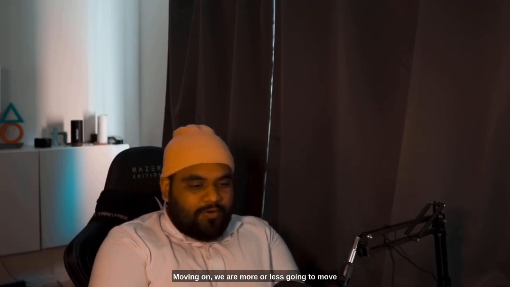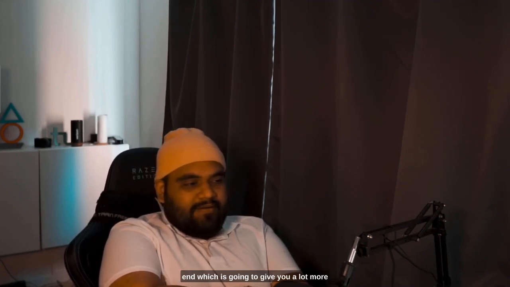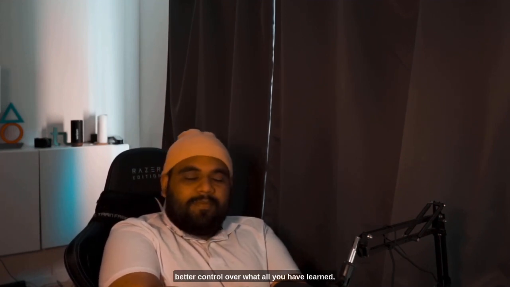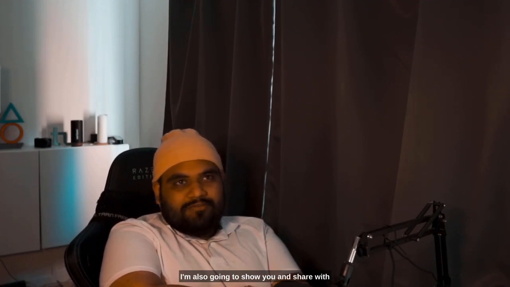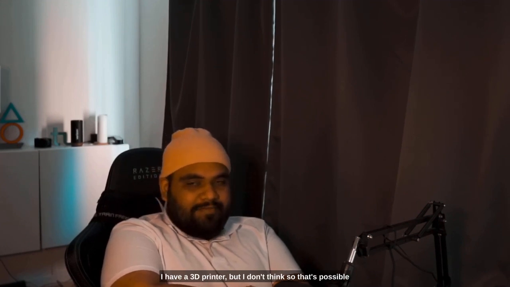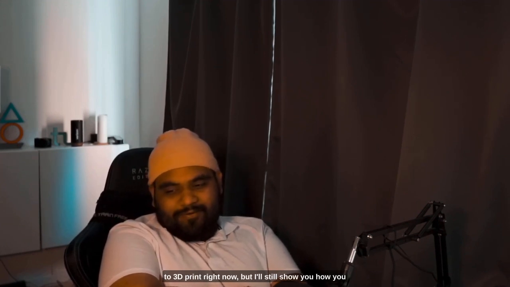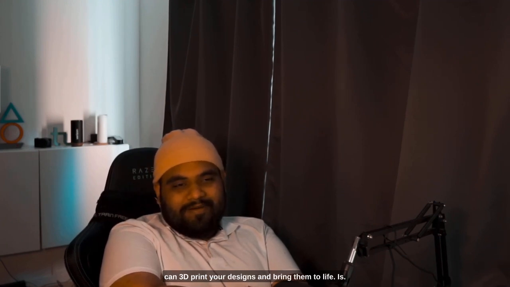Moving on, we are going to move towards building a robot and having a task at the end, which is going to give you a lot better control over what you have learned. I'm also going to show you how you can make 3D designs. I have a 3D printer, but I don't think it's possible to 3D print right now. But I'll still show you how you can 3D print your designs and bring them to life.